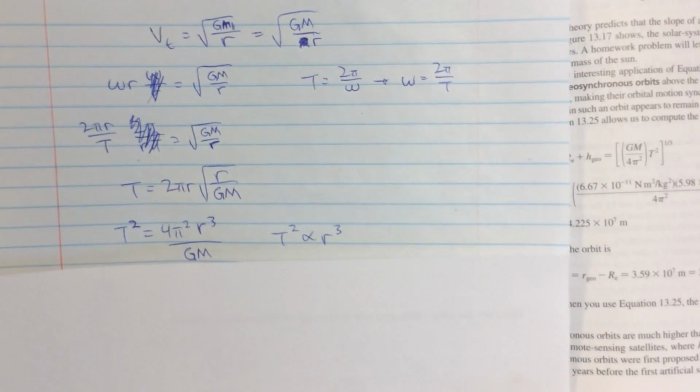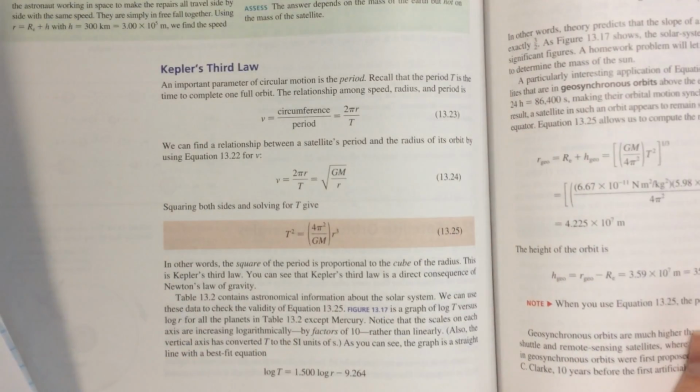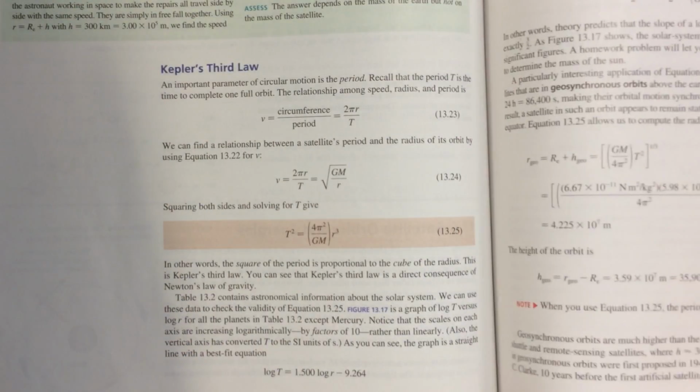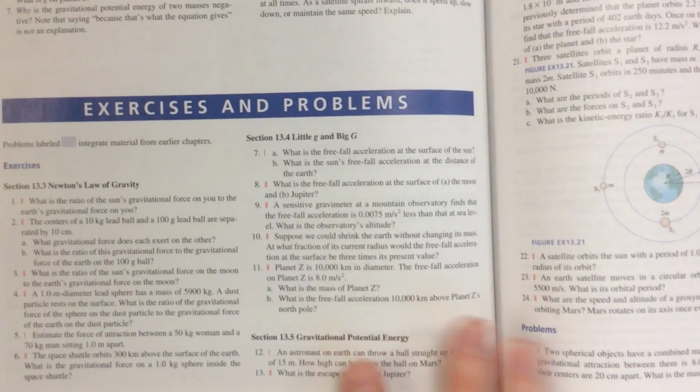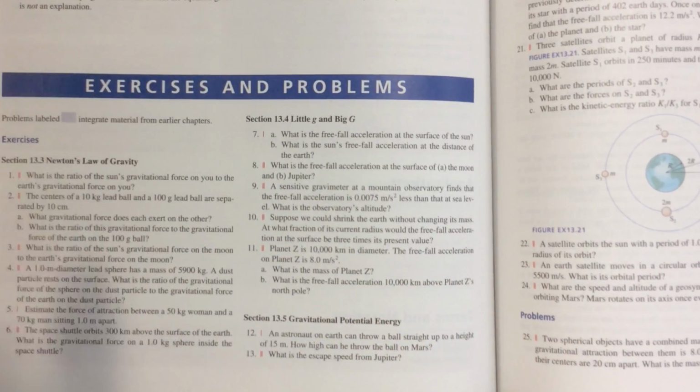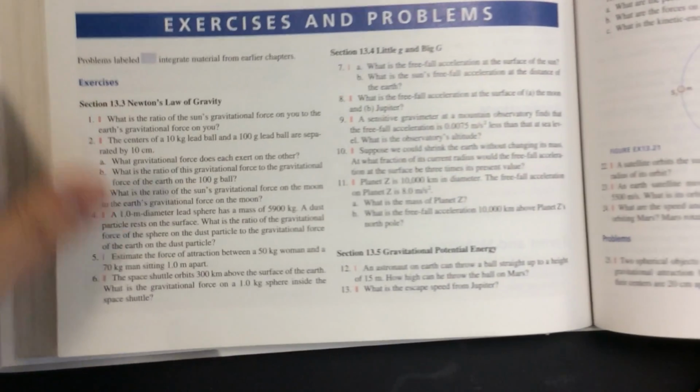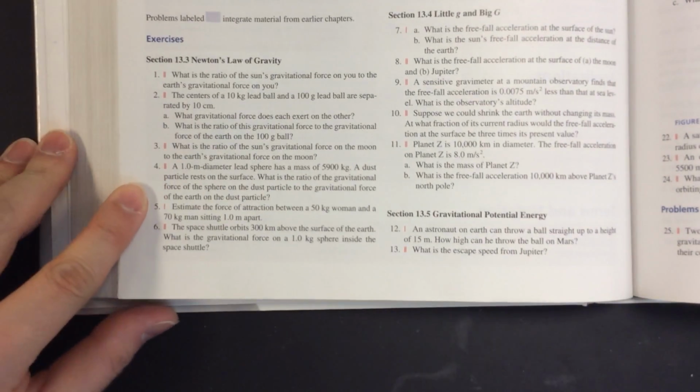Okay, let's try a practice problem. When I was doing this earlier, Mastering Physics was down, so I just picked a random one from the back of the book. Let's try number 4.